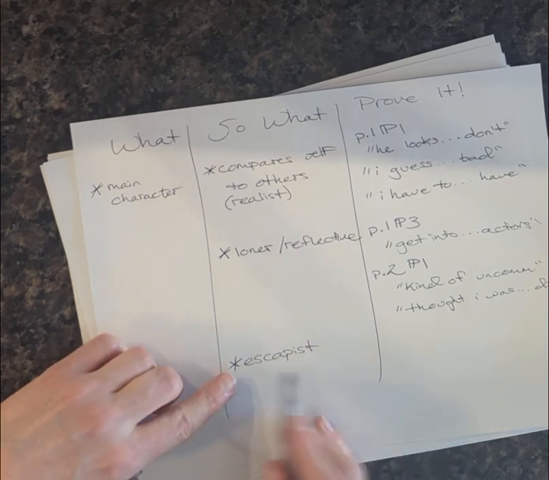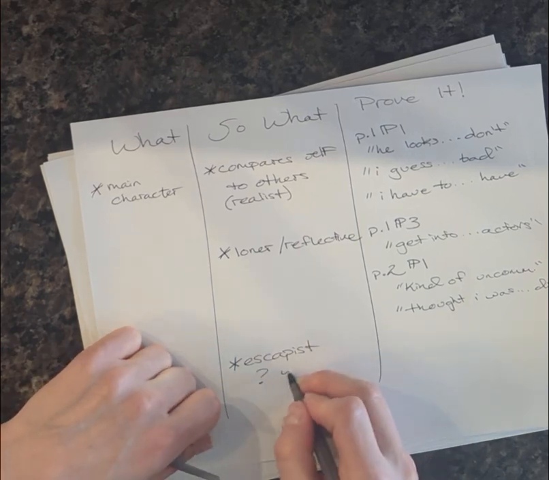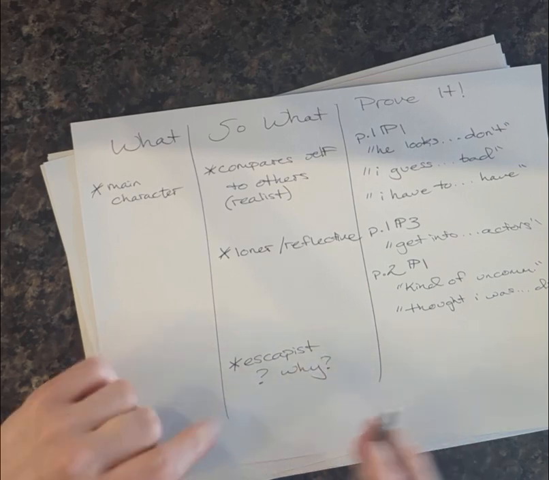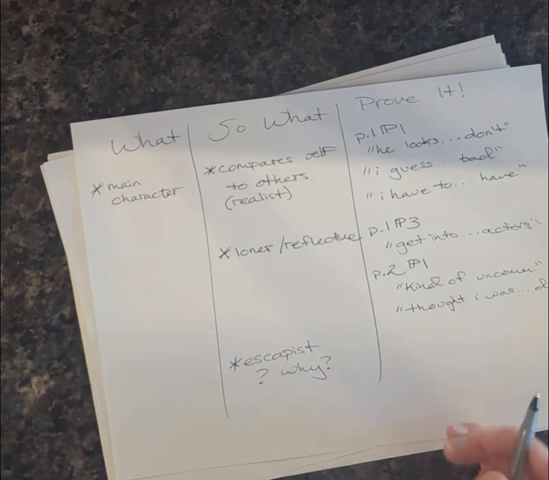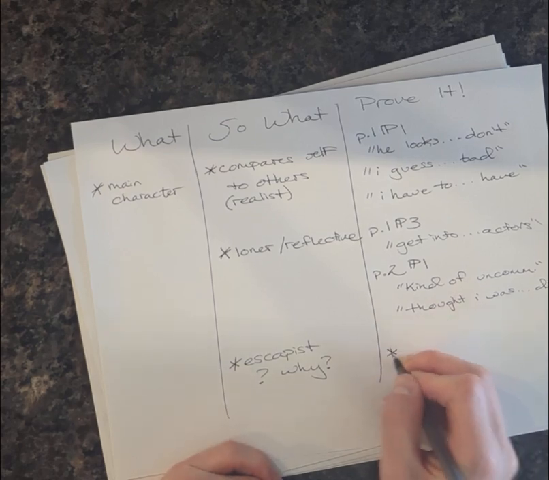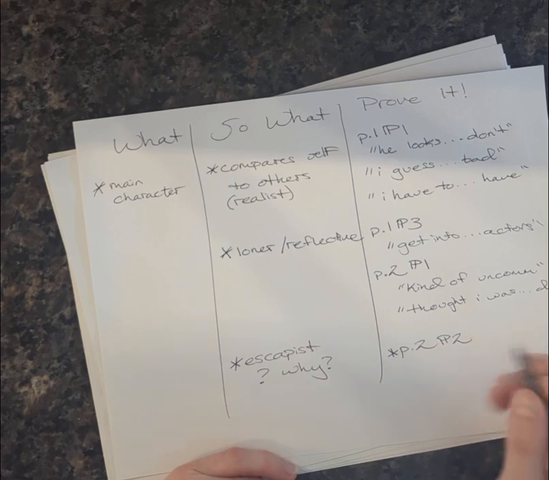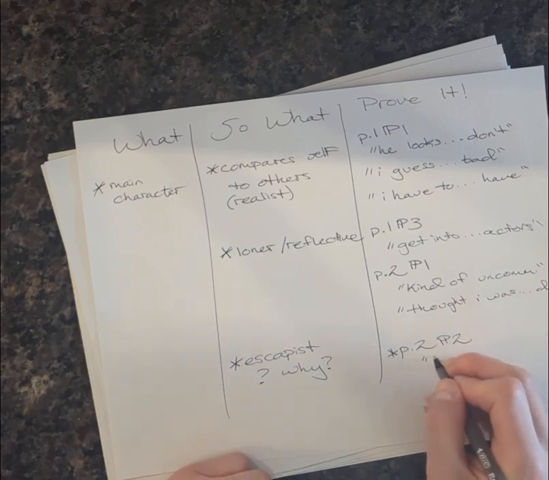And we would then again ask why that might be, how that might come up later. So we might target that as something to come back to. And to show that it was an escapist, we might say, for example, the last quote on page 2 in paragraph 2 would be, "I don't know which is best."